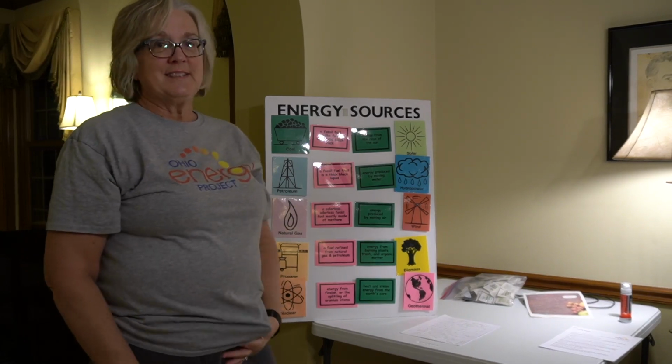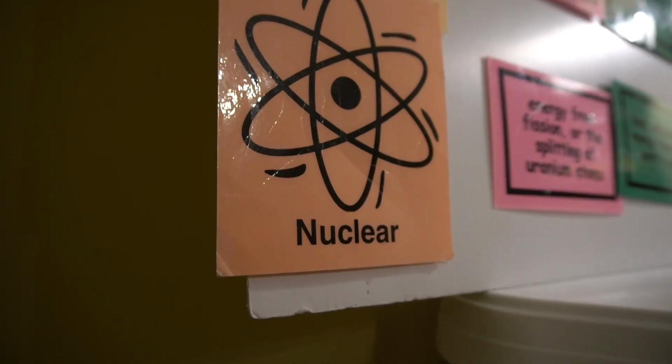Nuclear energy, which is also the last one on the non-renewable side. We use nuclear energy to generate electricity. There are several nuclear power plants in Ohio. Some are operational, some are not. But the nuclear chant goes like this. Uranium, uranium, split goes the atoms. Uranium, uranium, split goes the atoms.